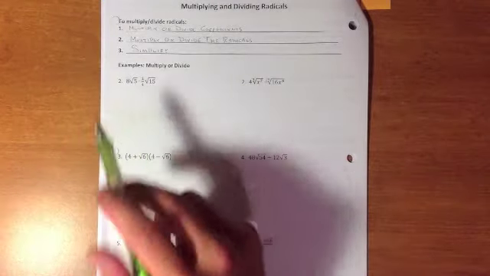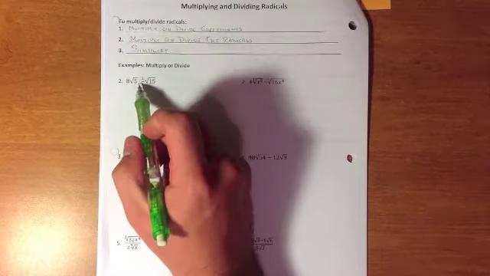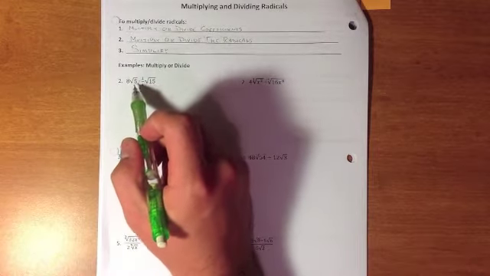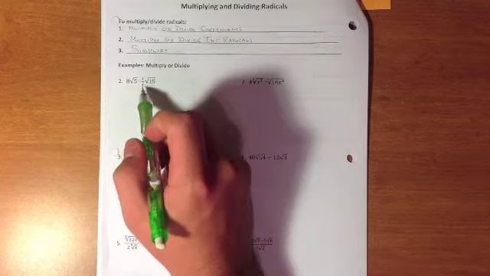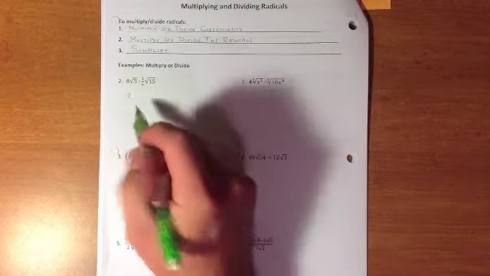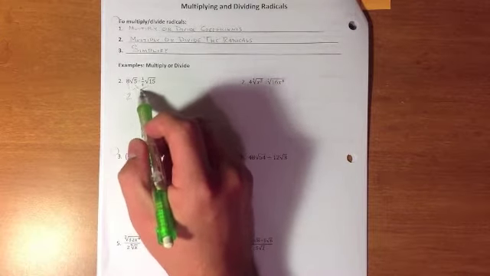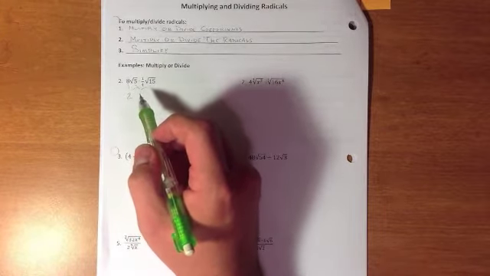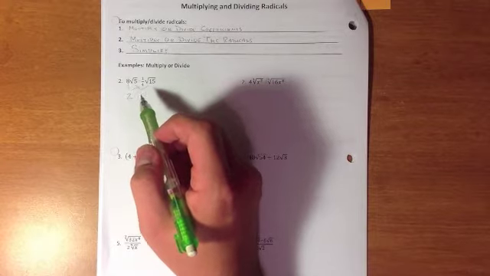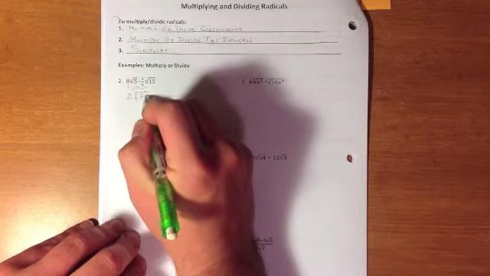So we're going to start out with the first example right here. We want to start by multiplying or dividing the coefficients. This is a multiplication problem. So we want to multiply 8 times 1/4. Well, 8 times 1/4 gives us 2. And then we want to multiply together the 5 and the 15. So if we use our handy dandy calculator, 5 times 15 gives us a 75. So this would be 2 square root of 75.